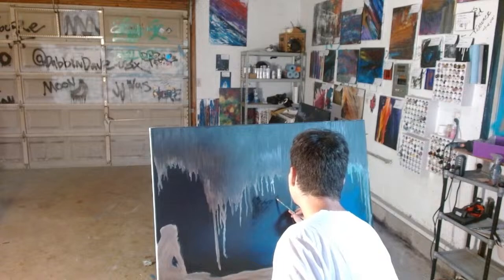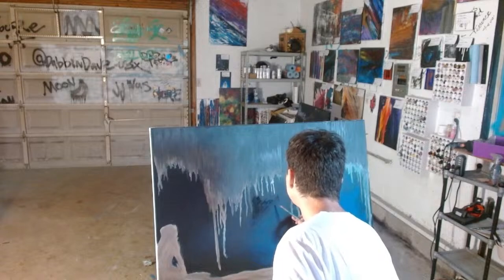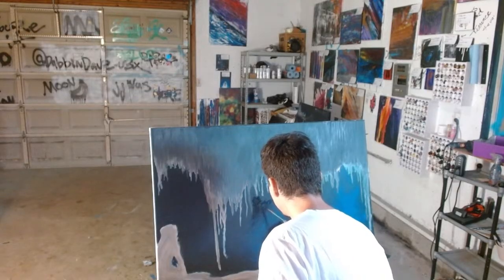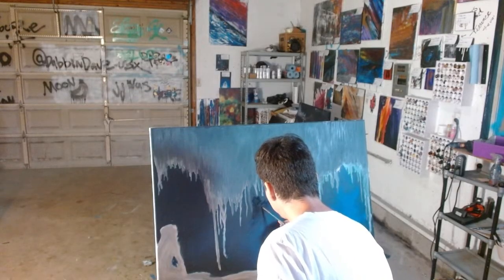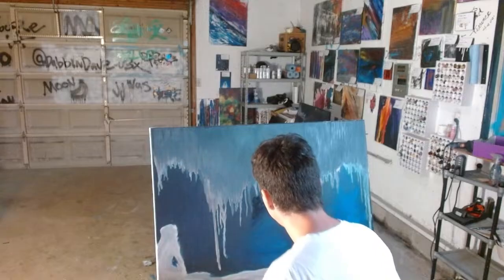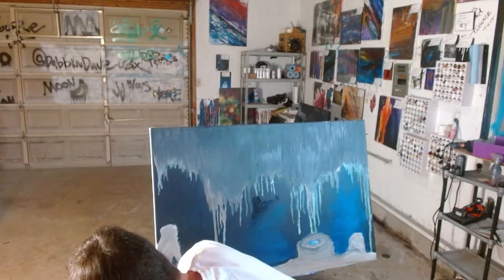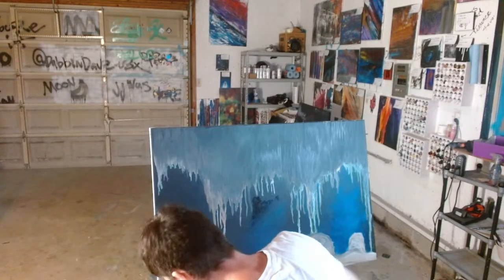Spread some of those colors. Remember, we don't want straight lines, and blurs and buffs.